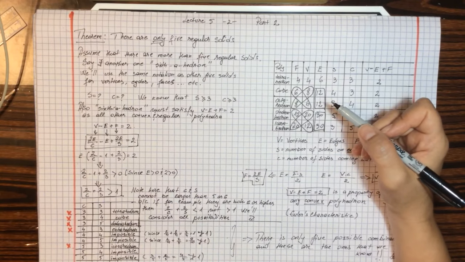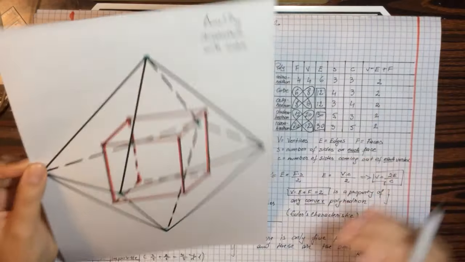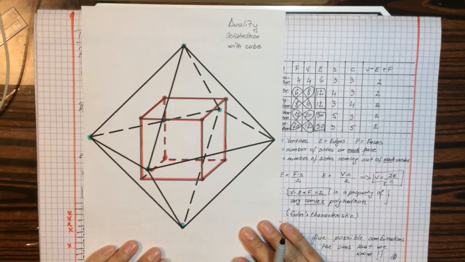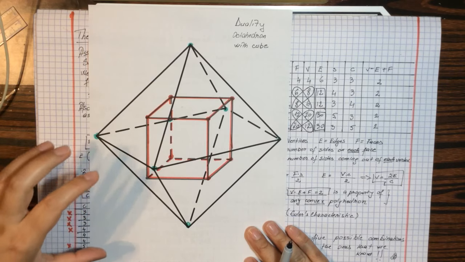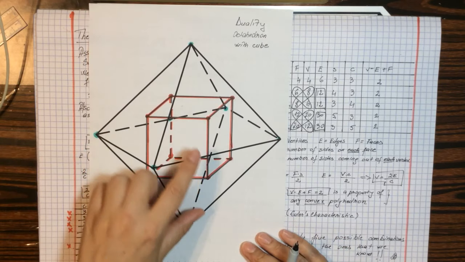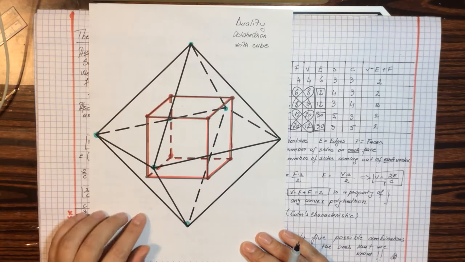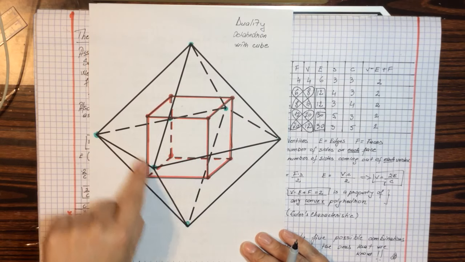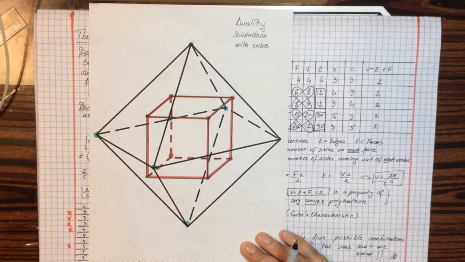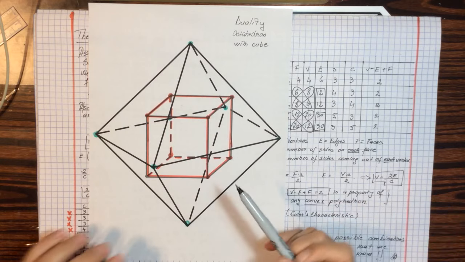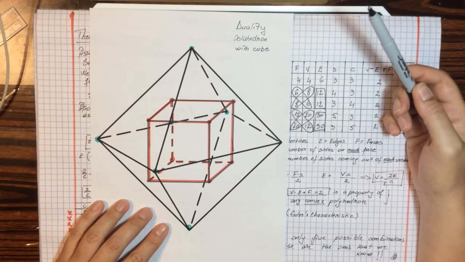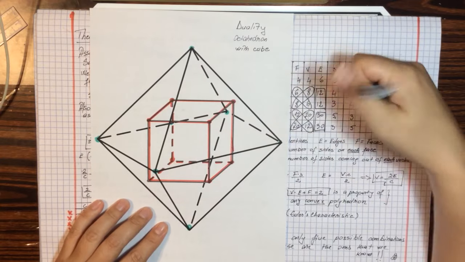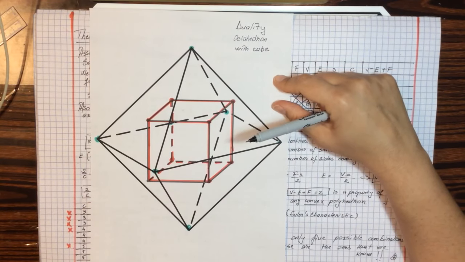So it's very difficult to actually draw it, but here is a picture. I have embedded the cube inside the octahedron. So the red is the cube, and if you can make it out, I don't know if you can, but this was probably the best transparent picture I could find on the net.